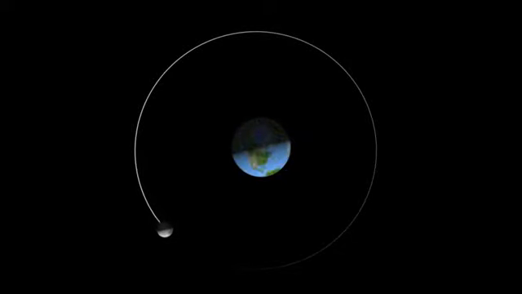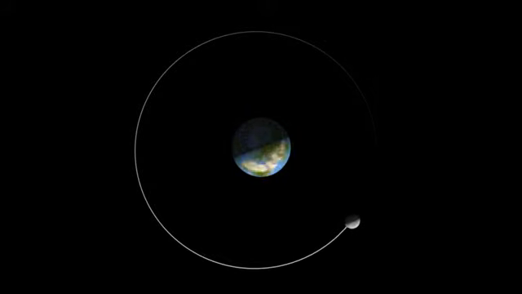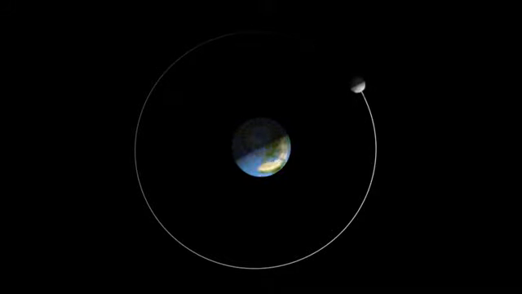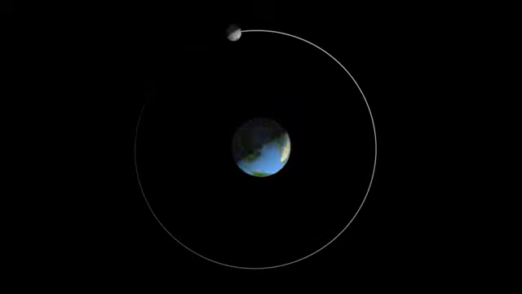The moon takes 28 days to orbit the Earth. During this time, the light from the sun hits the moon at different angles. This affects the way the moon looks in the night sky. We call these changes the phases of the moon.